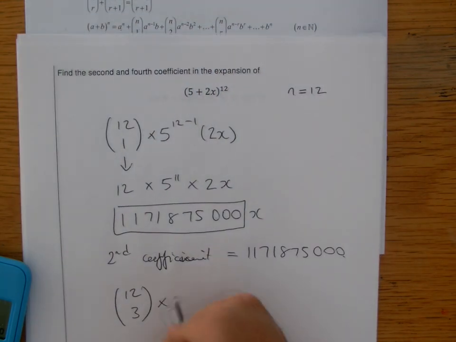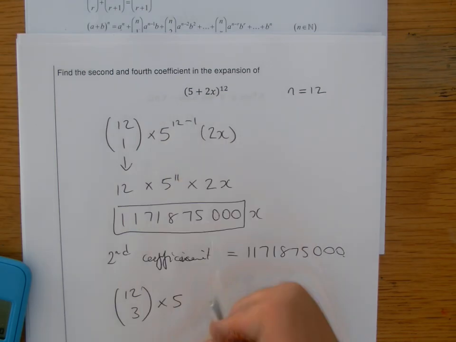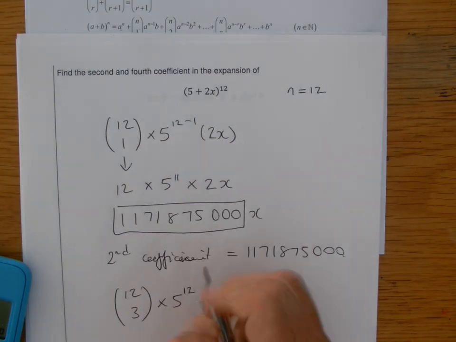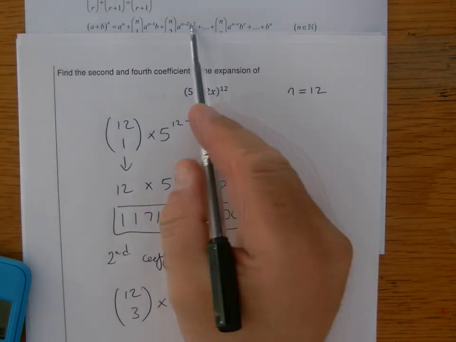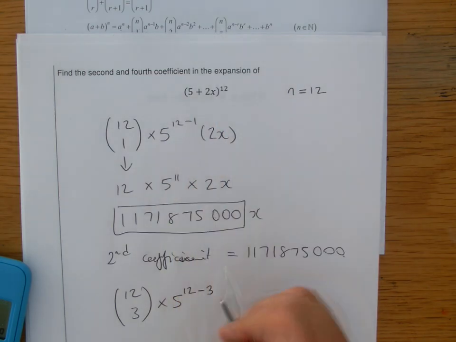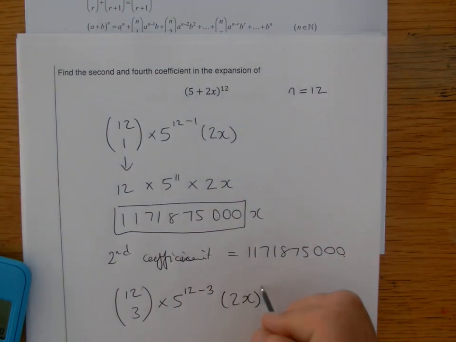So that will be times 5, because that's the a, to the power 12 minus 3, and then that's b squared, so the next one will be b cubed, so 2x cubed.